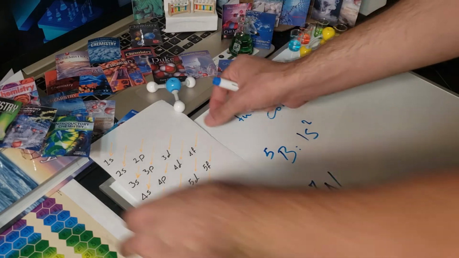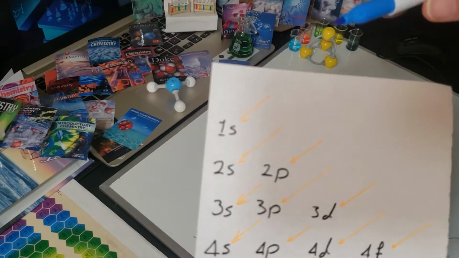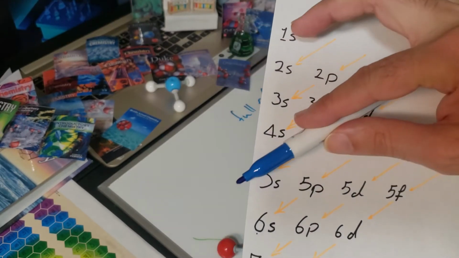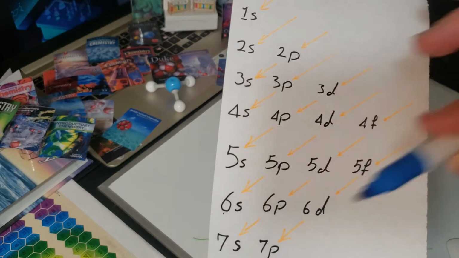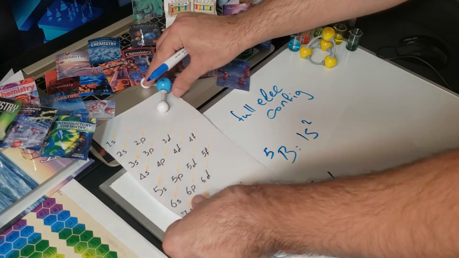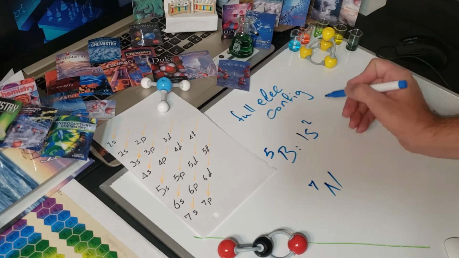Again, the way I go is reading from the left, okay? So 1s, then this, then this, then this, then this, then this, all the way to 7p, okay? So that's how I do it. Let's look here for boron. So 1s, then I move to this, and 2s.